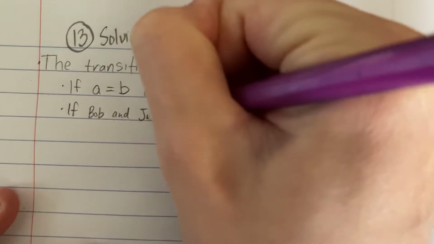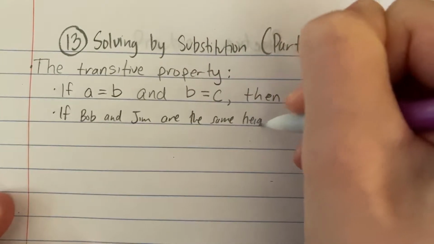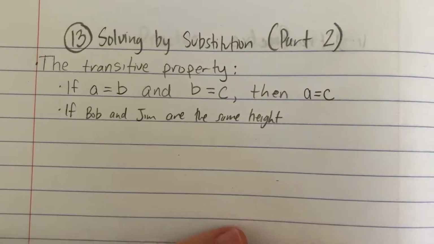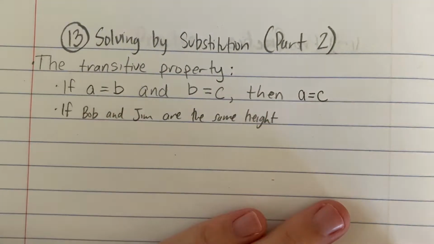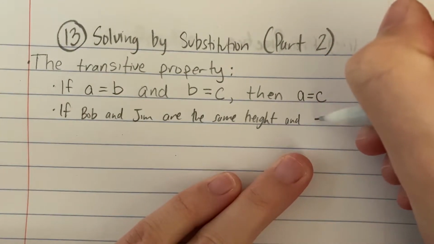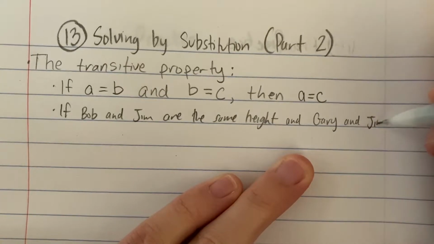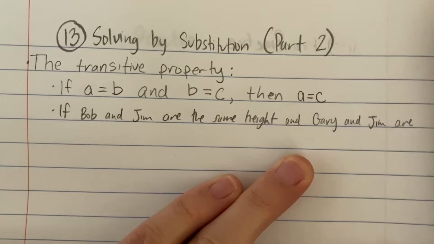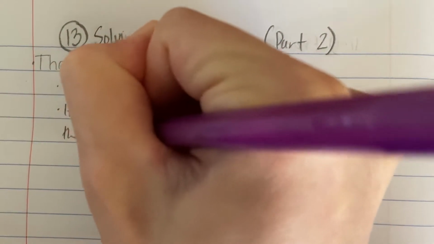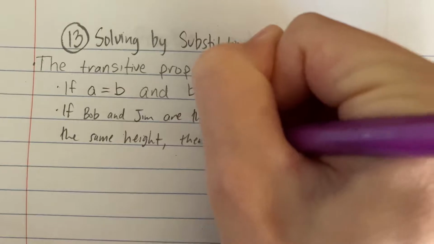And here's a sort of real life example of it, right? Let's say Bob and Jim are the same height, or have the same amount of money, or the same cookies, whatever. If Bob and Jim are somehow equal, just like A was equal to B, and we also know that Gary and Jim are the same height, then what can we conclude?